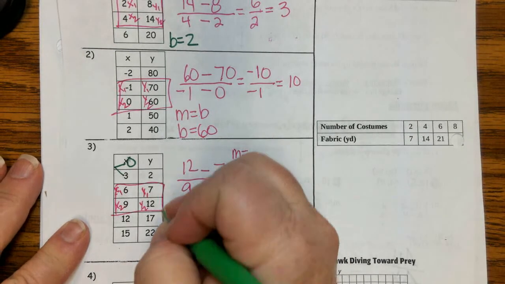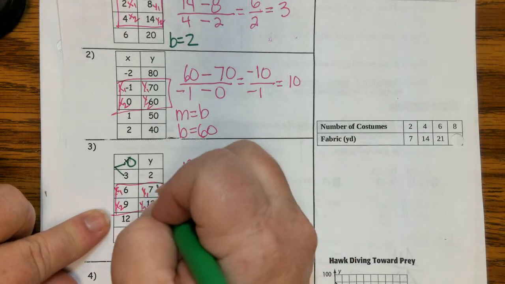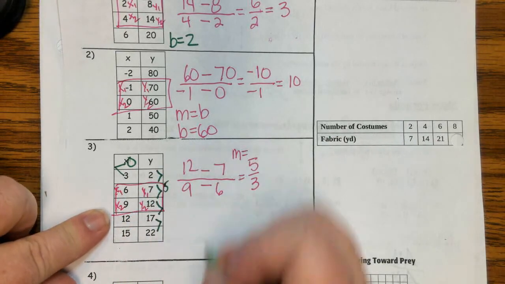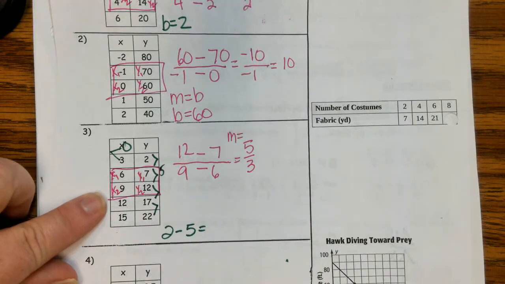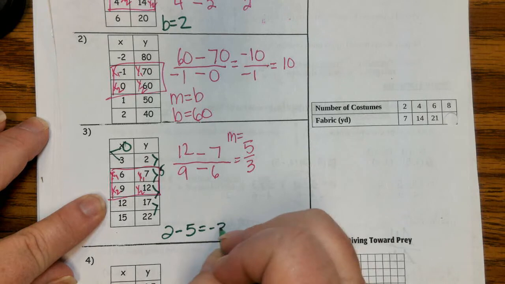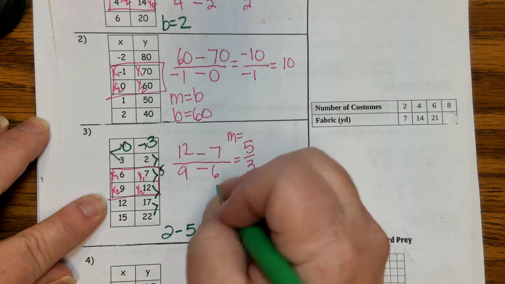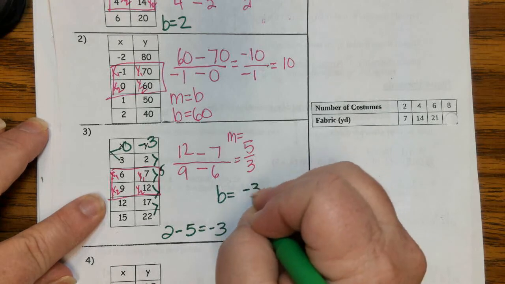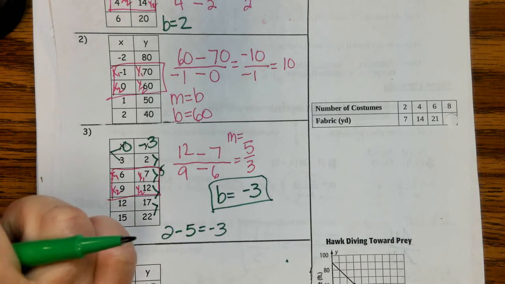So if these are going down by 3, how many are these going down by? 5. So 2 take away 5 is going to get me what? -3. So when x is 0, y is -3. So my y-intercept is -3.